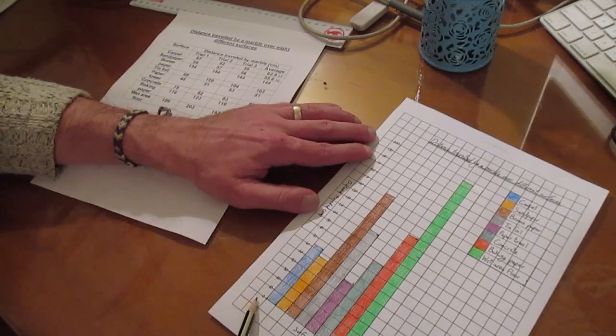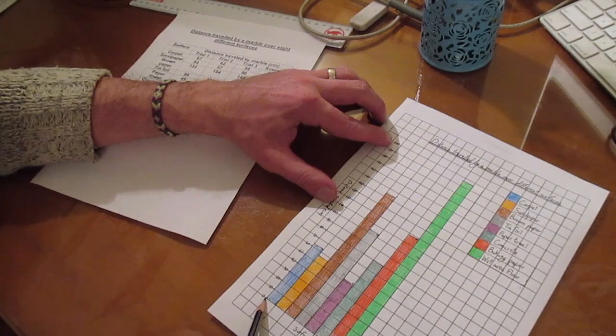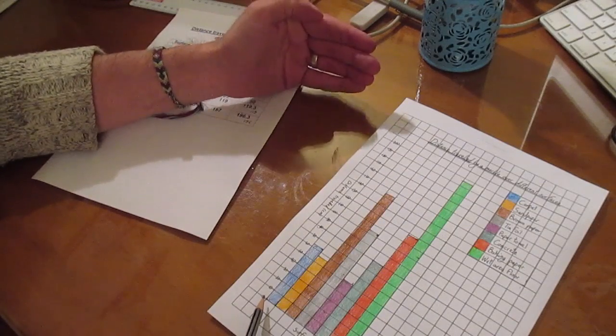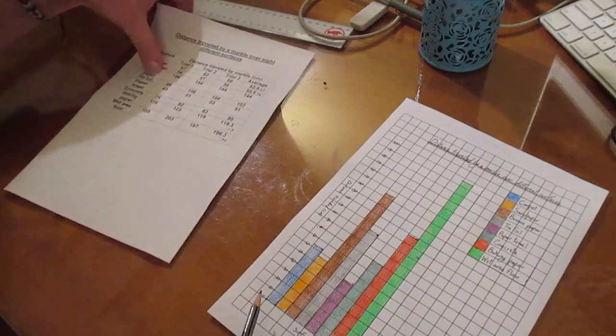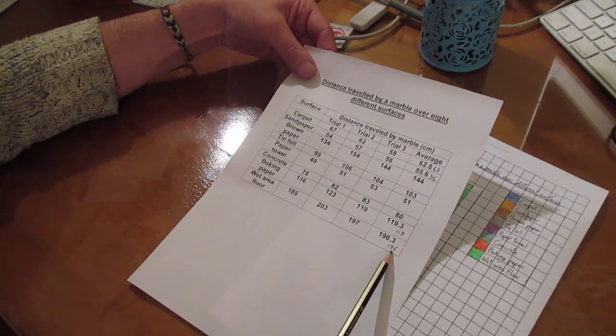Okay, so you can see here we actually have 0 to 200, and the axis must always start at 0. Because obviously I haven't got 200 squares, I figured out that my largest measurement was 196 once I'd rounded it down.